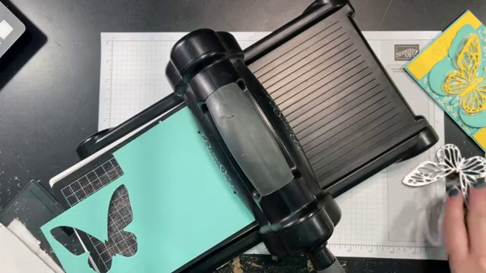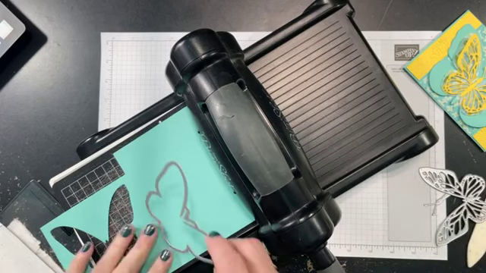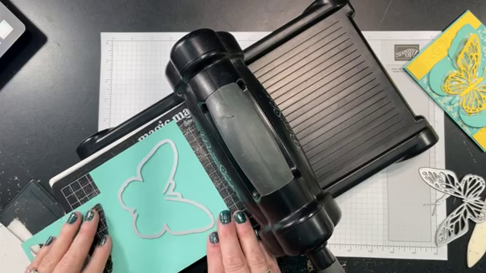Just some extra, and I'm going to cut using this die from this scratch piece.